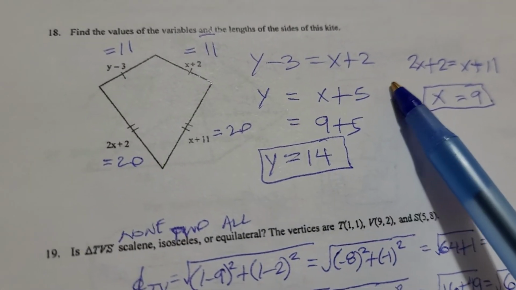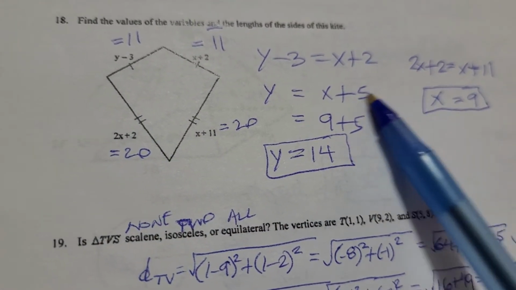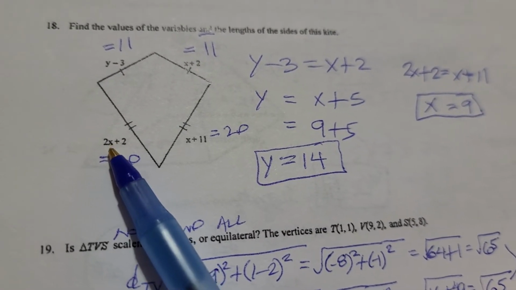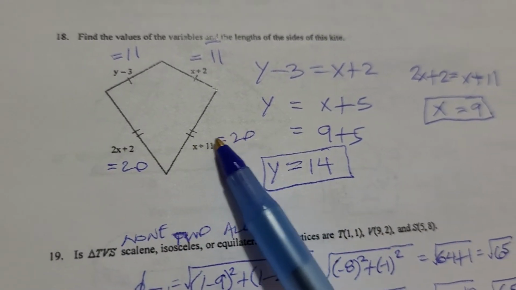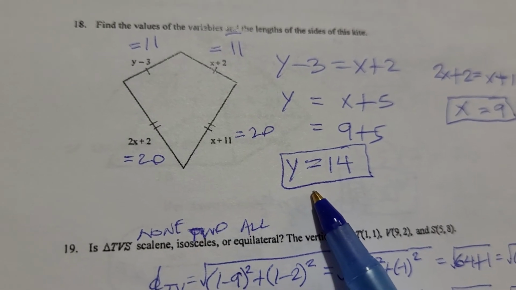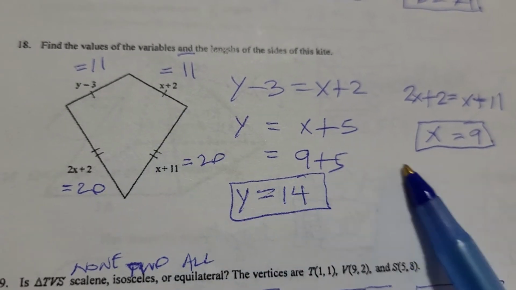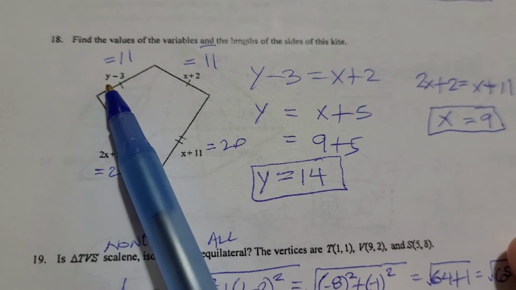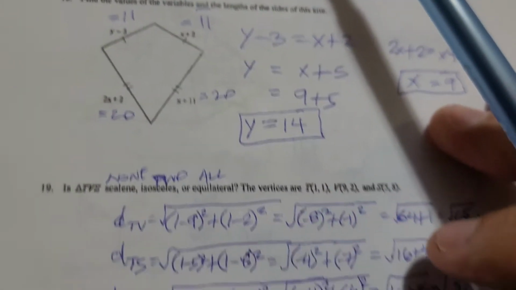I found those variables, but now I need, well, what are the sides of these? So I just need to plug in the x over here. So 2 times x is 2 times 9 is 18, plus 2 is 20. Or even if you did that here, 9 plus 11, you're still going to get 20. Remember, these two are the same. Now that I have my y, in fact, here I had my x too. I could just plug that in here and say 9 plus 2 is 11, or if I put the y in here, 14 minus 3 will get 11, so it's the same right there.